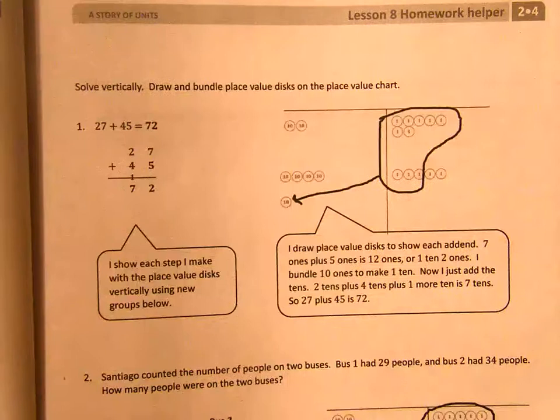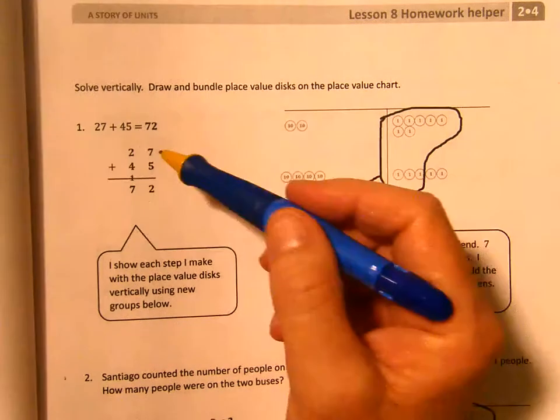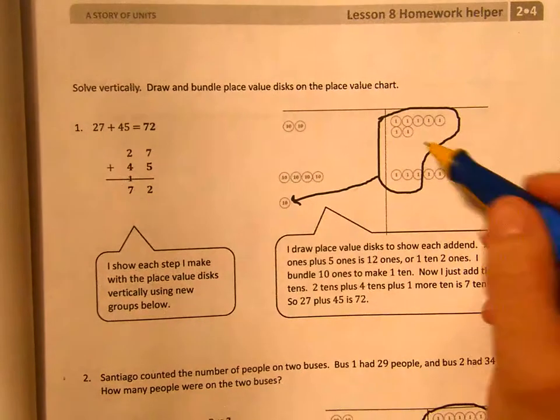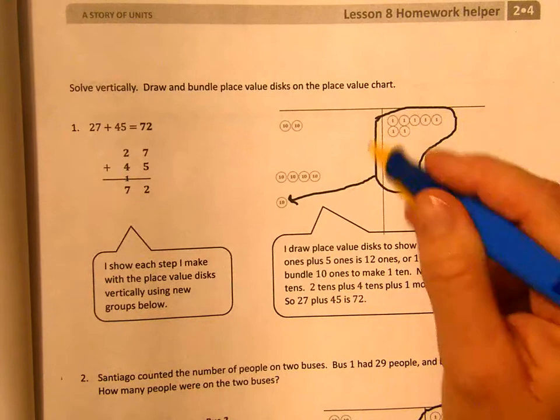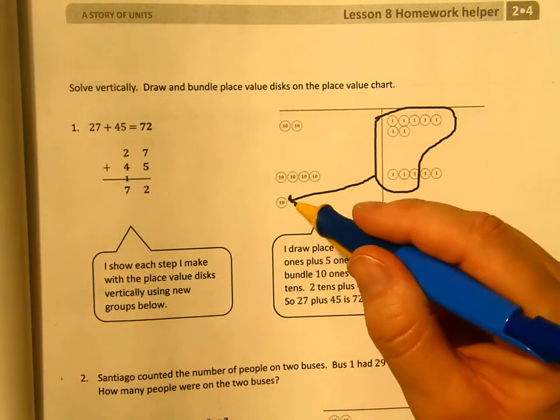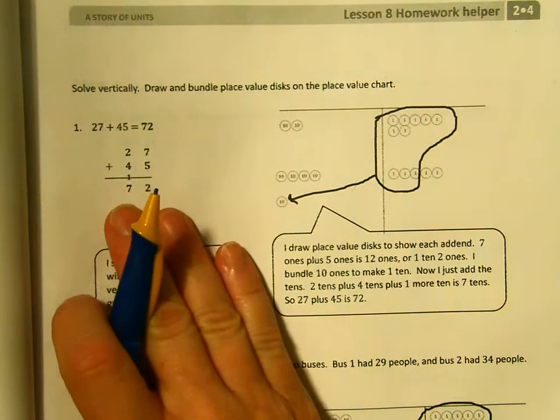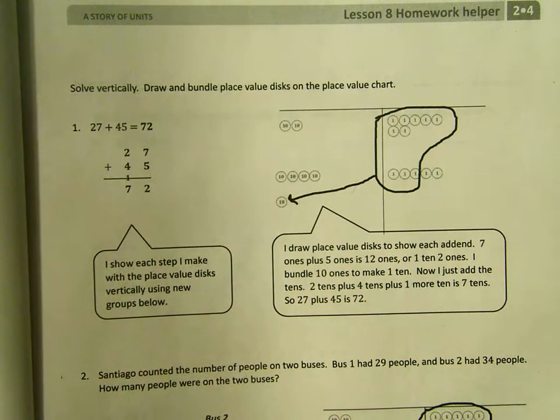This is exactly the same thing we were doing yesterday, except that instead of using the place value discs, we're drawing the place value discs. So we're going to still continue to use the vertical form. And we're going to draw our discs. We will bundle up our group of 10 and move it over. And we'll show each of the steps. And then we will write it in the vertical form.